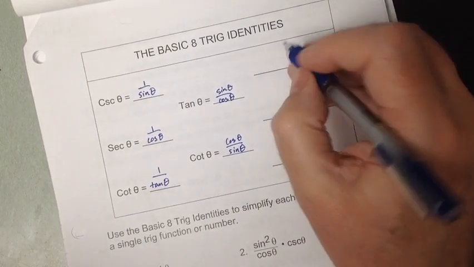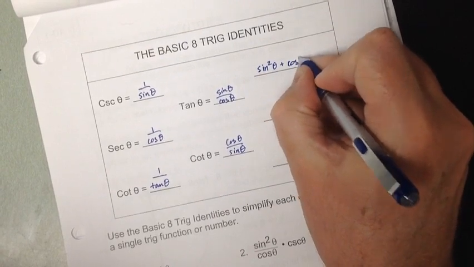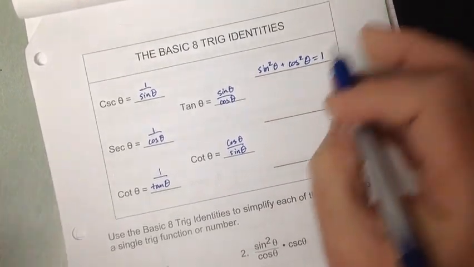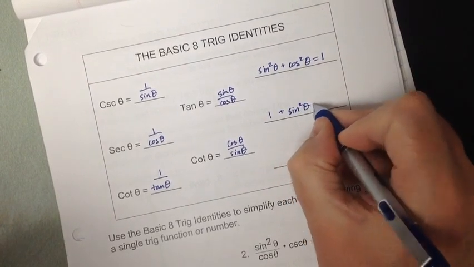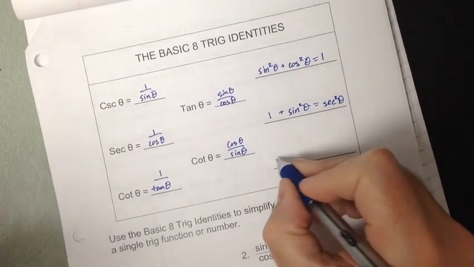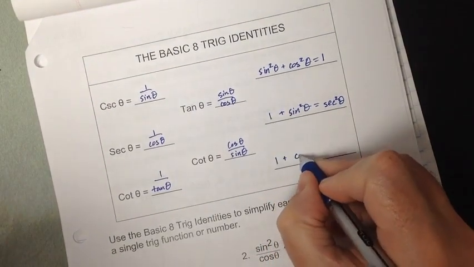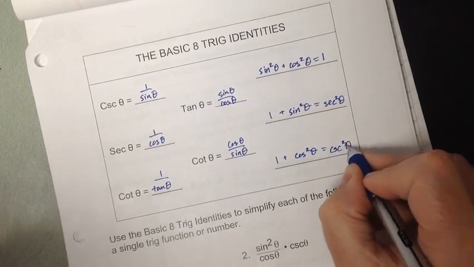And finally, the Pythagorean identities: sine squared plus cosine squared equals 1. 1 plus sine squared is equal to secant squared. 1 plus cosine squared equals cosecant squared.